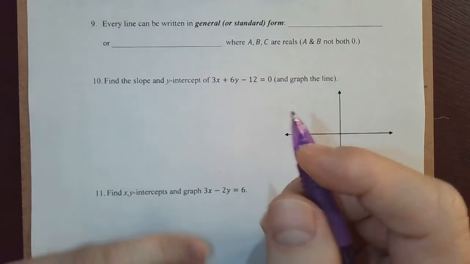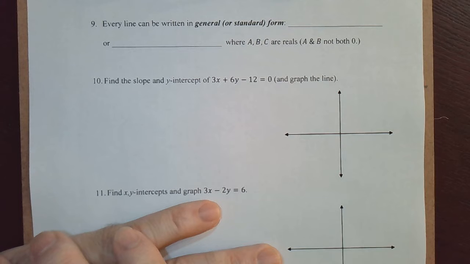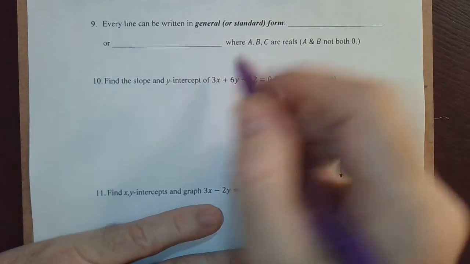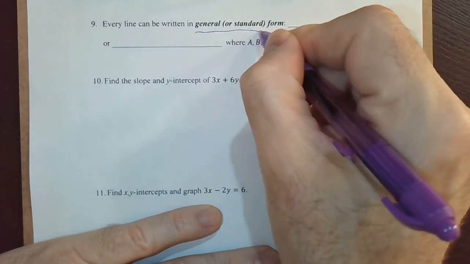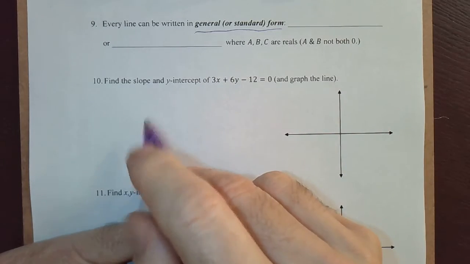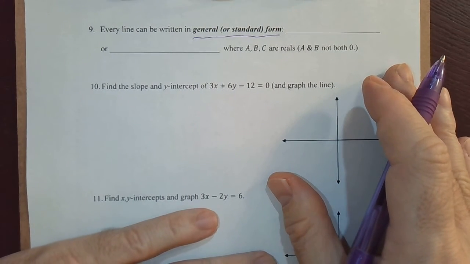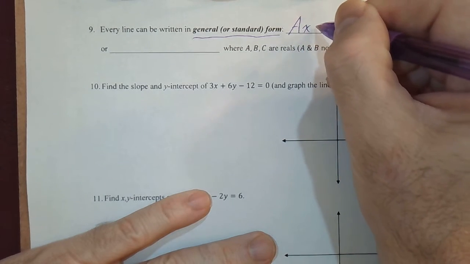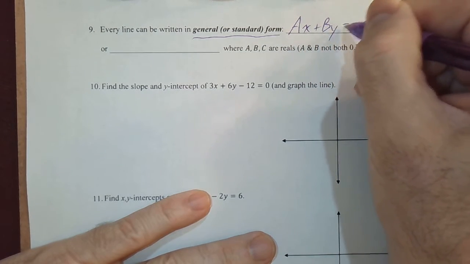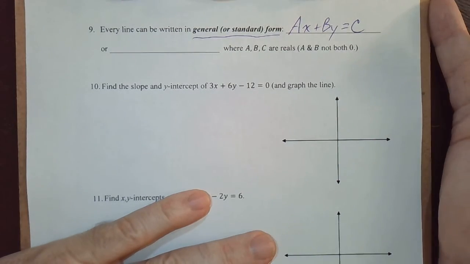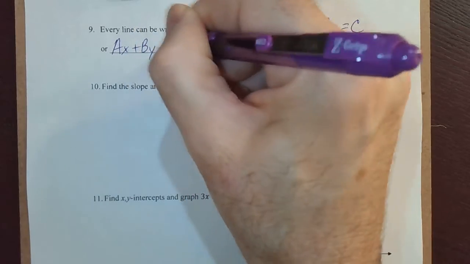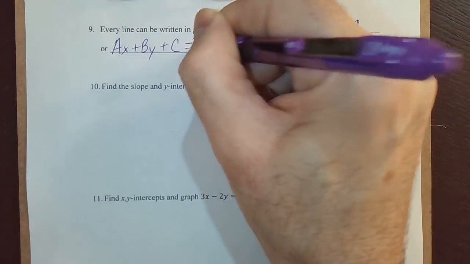In our last video on linear functions and slope, we'll talk about a third form for the equation of a line. Every line can be written in general form, sometimes called standard form. And there's really two acceptable ways of writing standard form. We can say capital AX plus capital BY is equal to C. That's one option. Or you can say capital AX plus capital BY plus C is equal to 0.